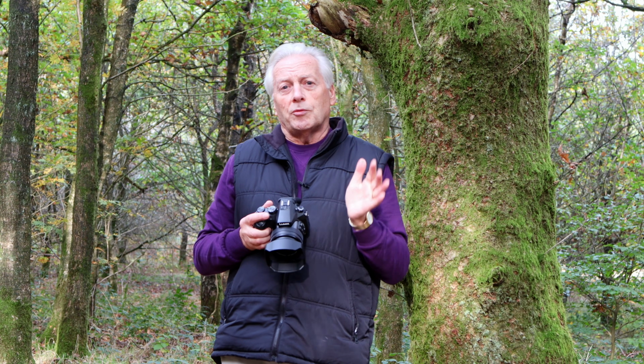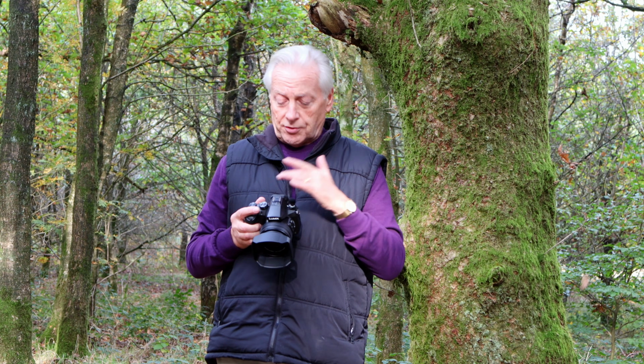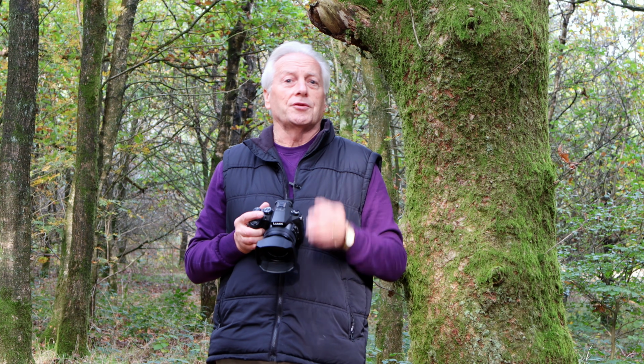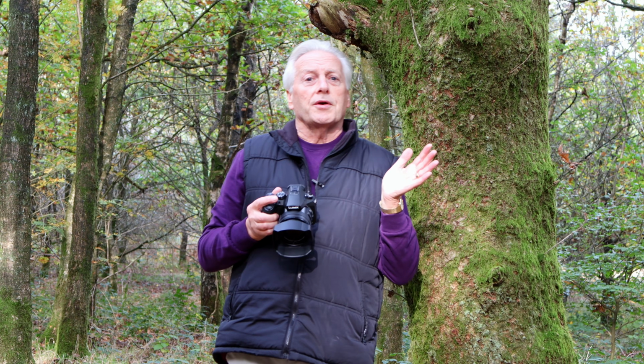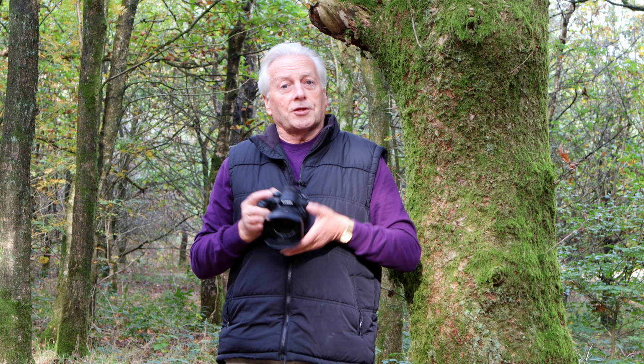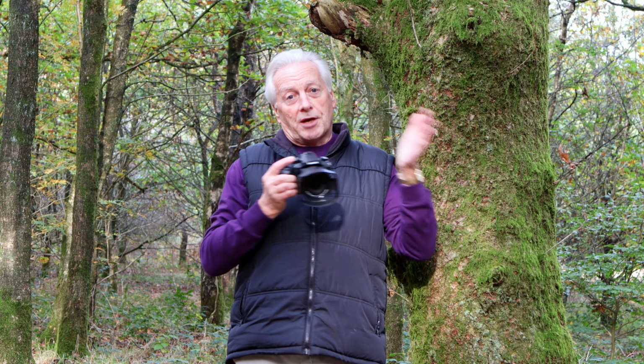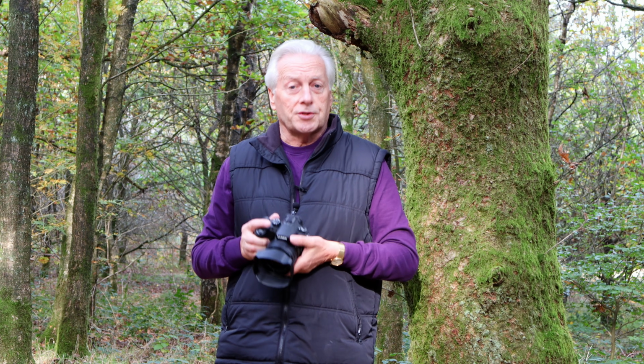Now, normally we'll lock down the ISO to the lowest or native ISO of the camera to give us the widest dynamic range and the lowest noise. So if we lock the ISO down to 125 in this case with this camera, we're left with aperture and shutter speed to create our exposure. So it's really just a case of whether you want depth of field or you want to control subject motion blur are the two choices.